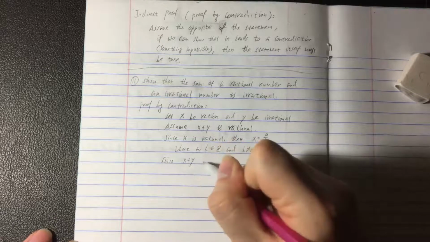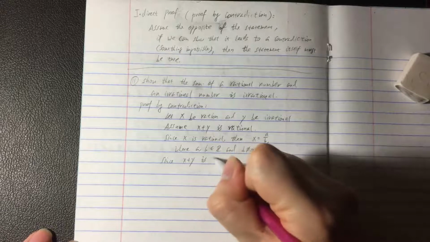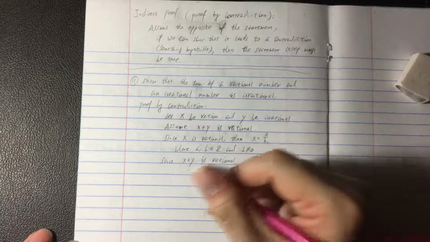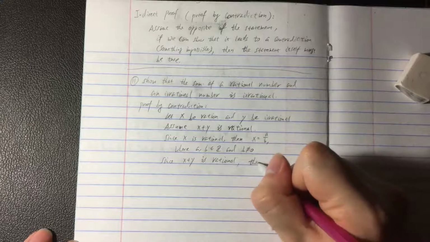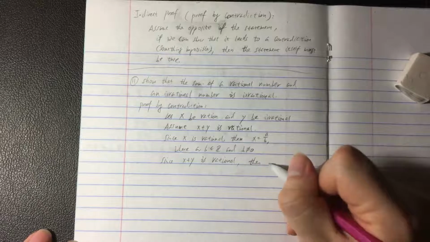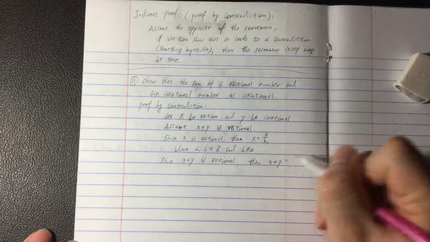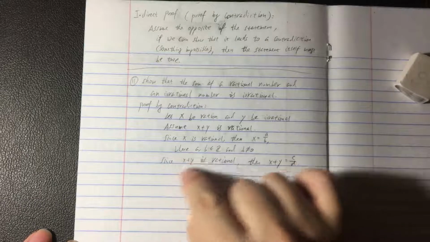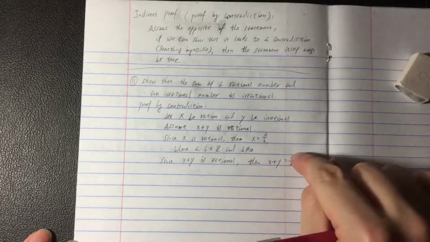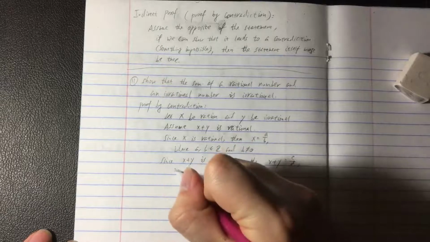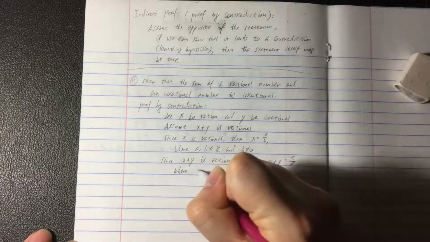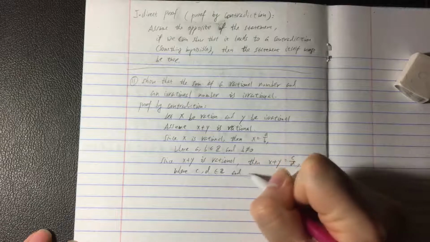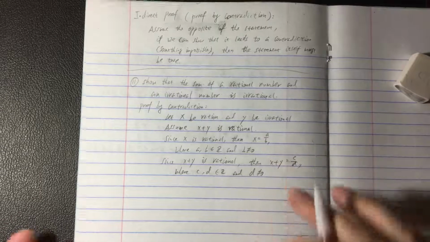Since x plus y is also rational, then x plus y equals another rational number, c over d, because a rational number is always integer over integer, where c and d are integers, and the denominator d is not zero.